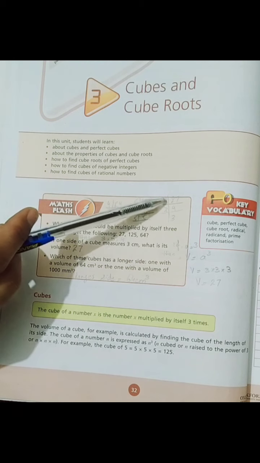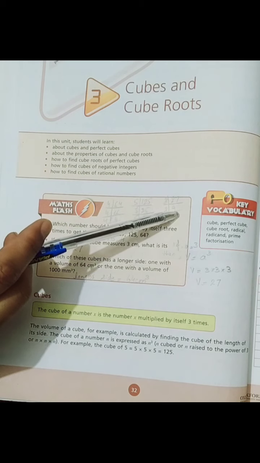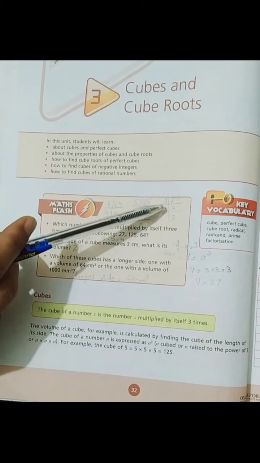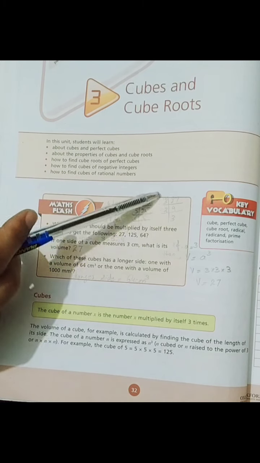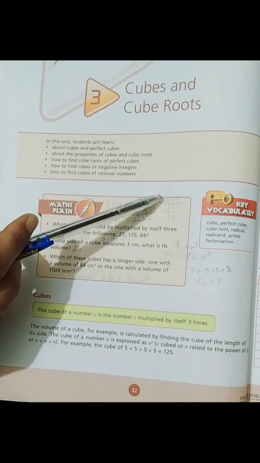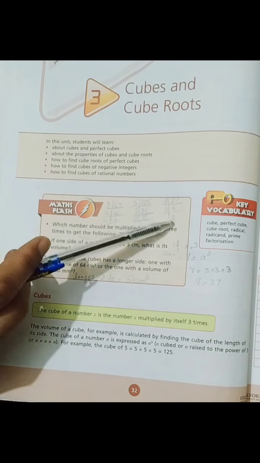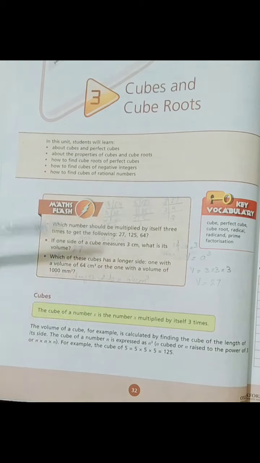The factor of 27 is 3. 3 9s are 27, then 3 3s are 9, and then 3 1s are 3. It means that the number we have 3 times is 3.